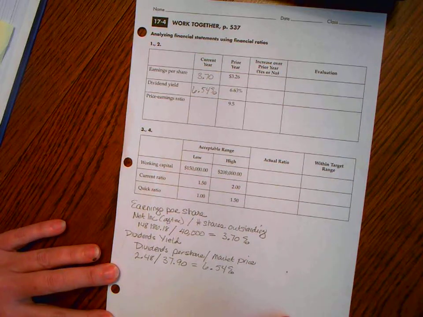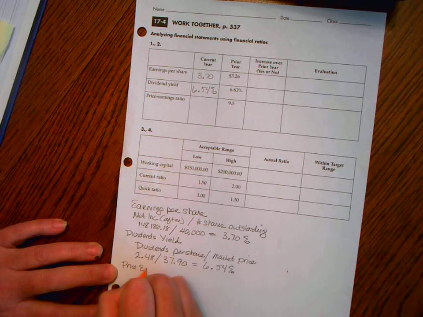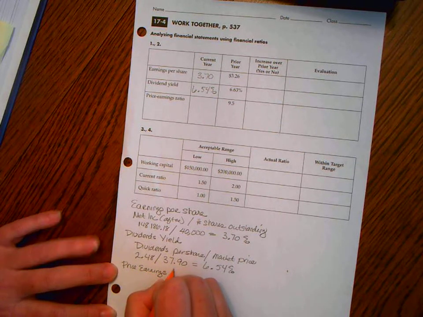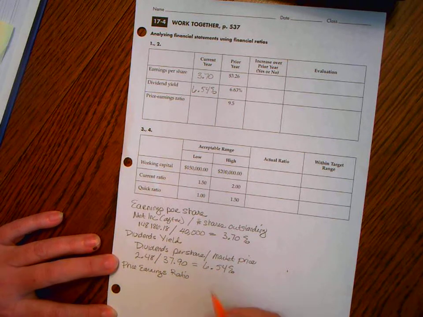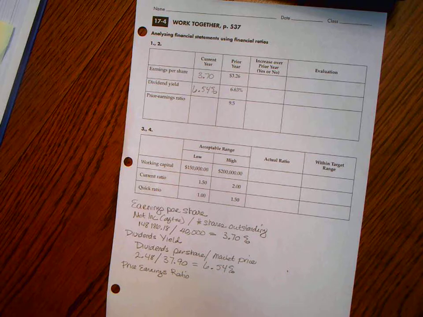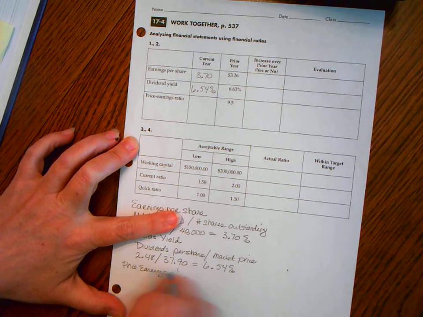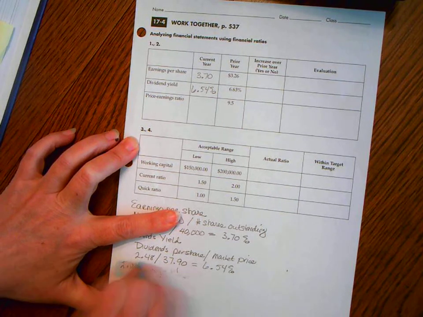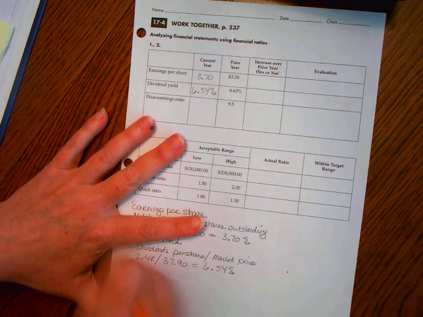Okay, the price earnings ratio. Actually, I'm going to back up for a second because I want to add something first.